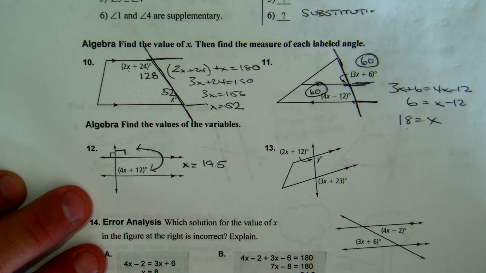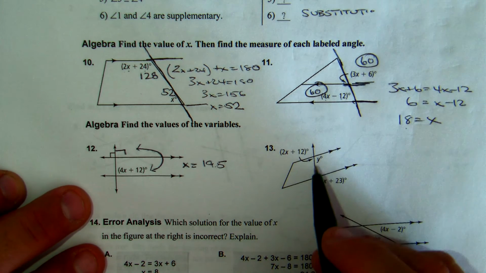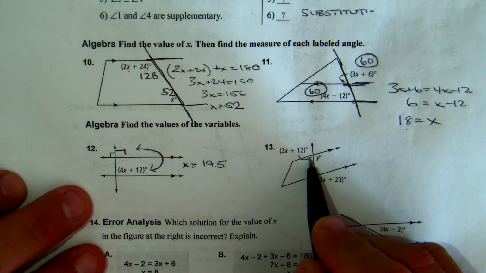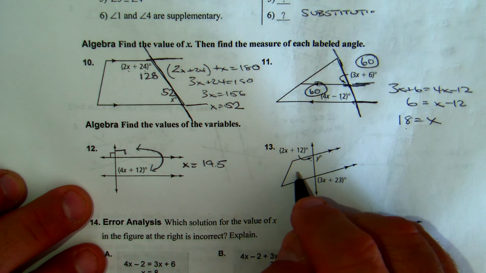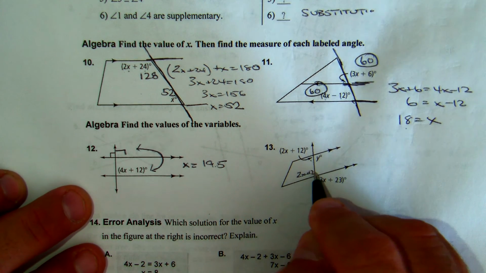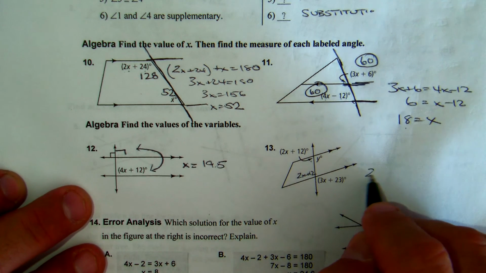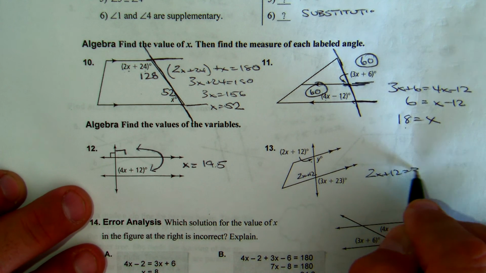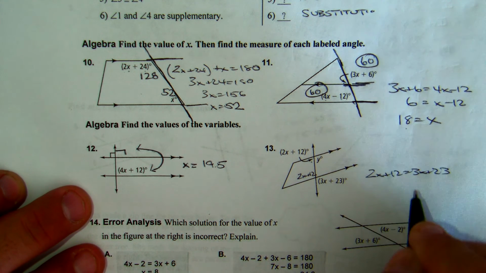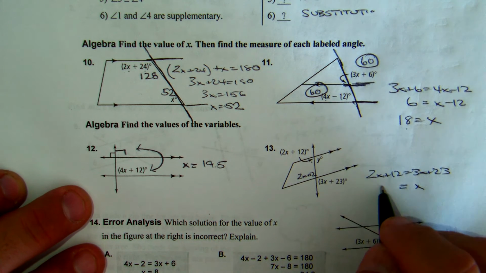If I come over here, 2x plus 12, if those lines are parallel, can be shifted down there if I want. And now I realize those are vertical angles, so I can set them equal to each other. 2x plus 12 equals 3x plus 23. X equals negative 11.